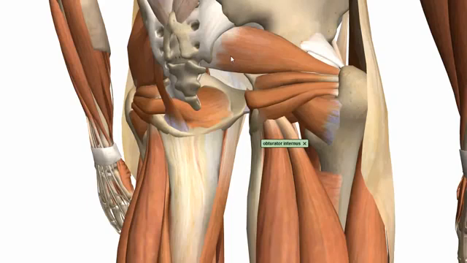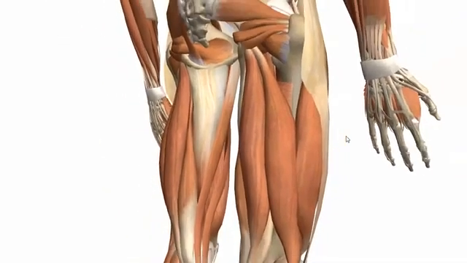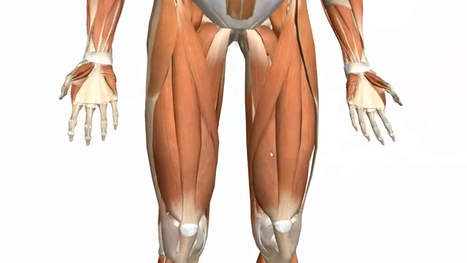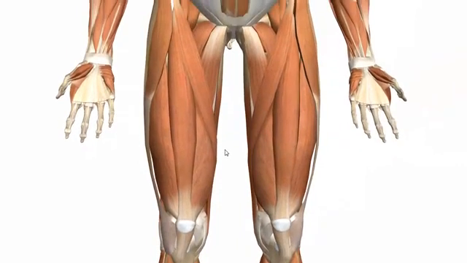So those are the muscles of the gluteal region. Just remember they're split into deep and superficial layers. Next I'm going to talk about the muscles of the thigh region. The thigh can be split into three compartments. You've got an anterior compartment, a posterior compartment, and a medial compartment, which are separated by intermuscular septa.